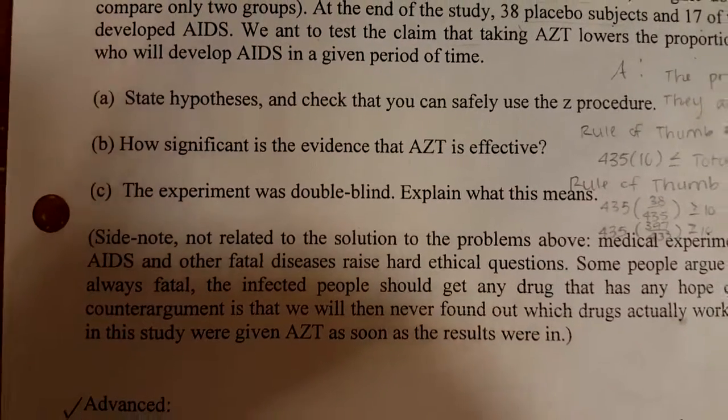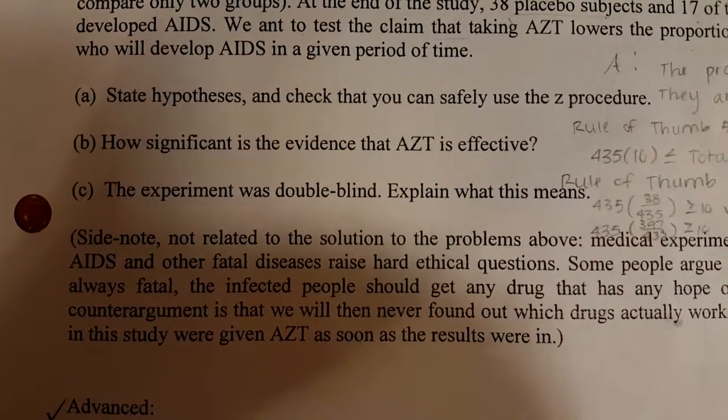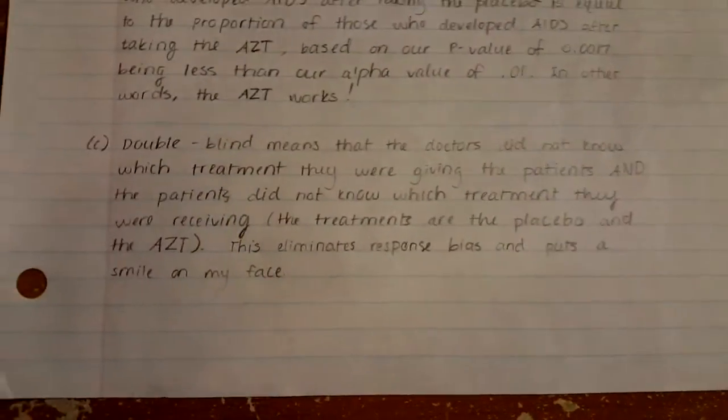And lastly, C. The experiment was double-blind. Explain what that means. Oh, it just means that both the patients and the doctors, they couldn't see. Just kidding. That wasn't funny.